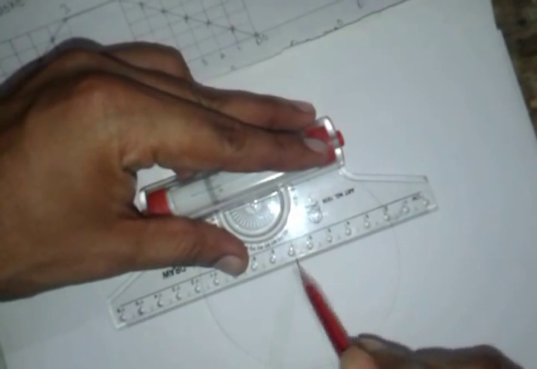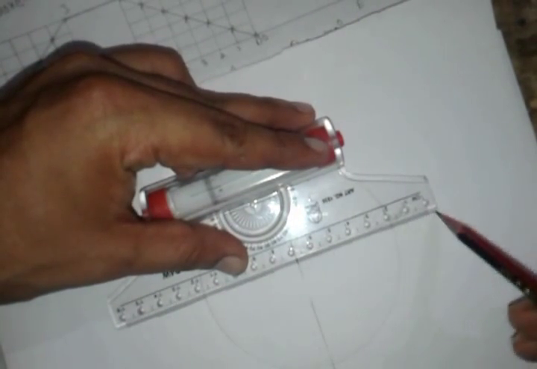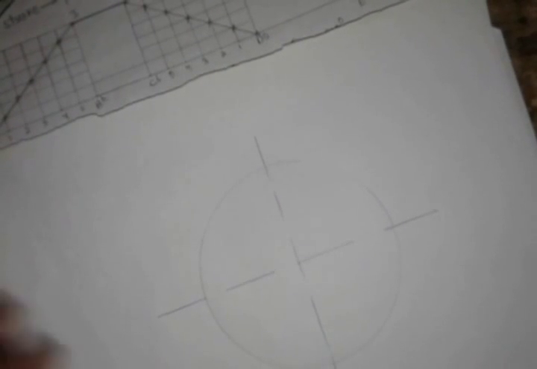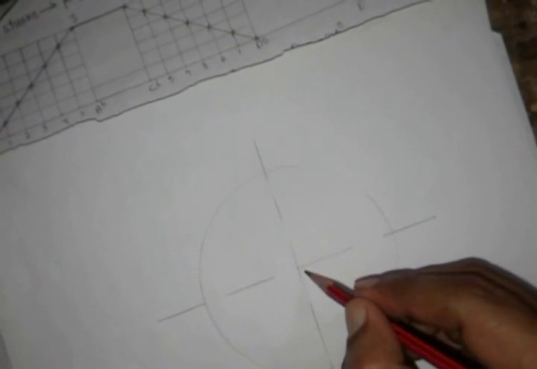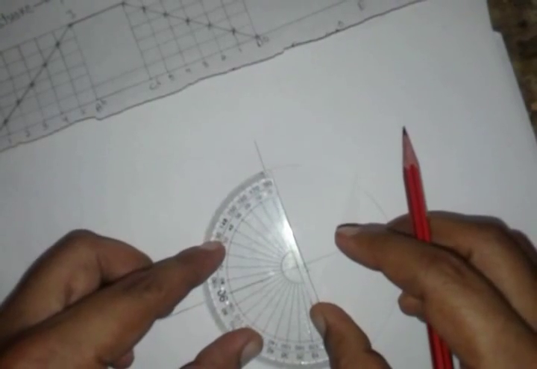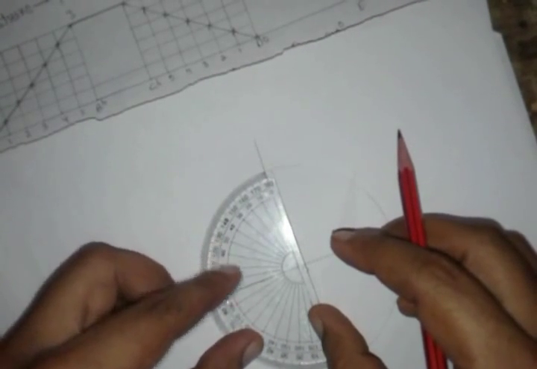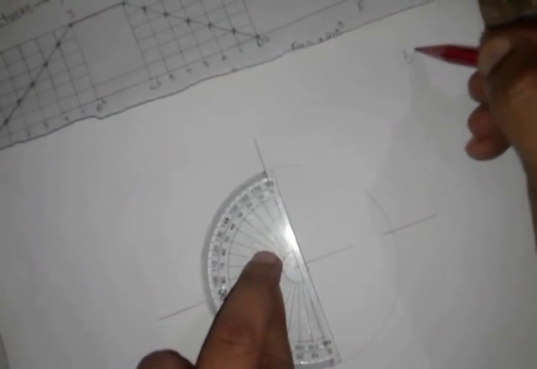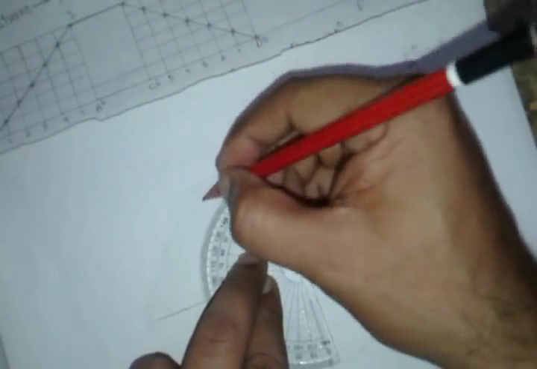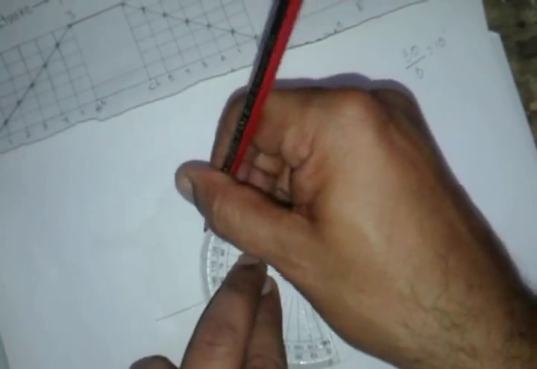Draw the axis here. I will consider this as O. With the help of a protractor, 60 degrees is the outstroke, and 60 will be divided into 6 parts, 10 degrees each: 1, 2, 3, 4, 5 and 6.